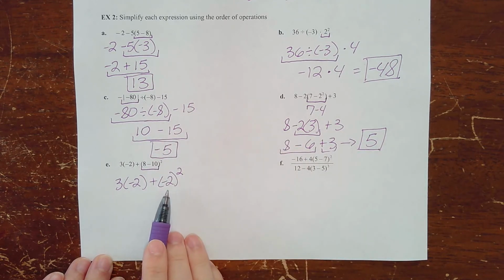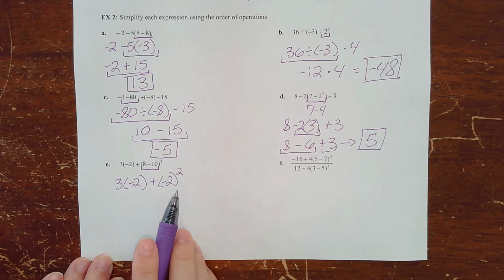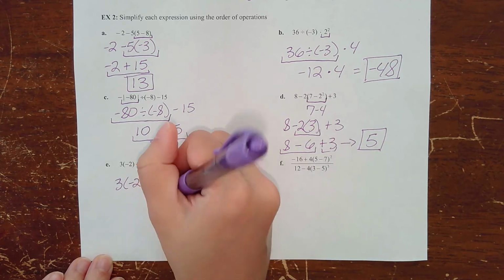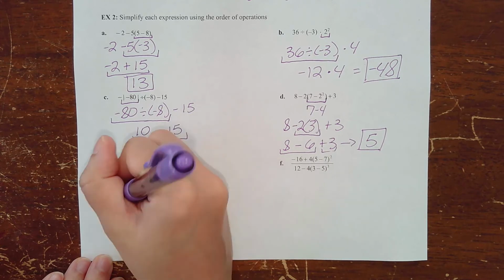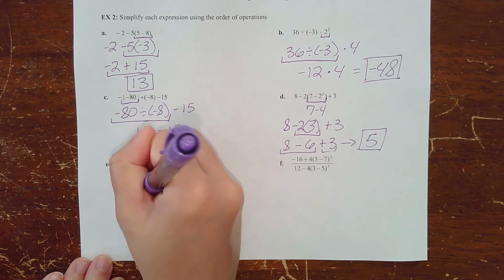Then I would do my exponent next. So negative 2 squared, that would be negative 2 times negative 2, which is positive 4. So now I have 3 times negative 2 plus 4.